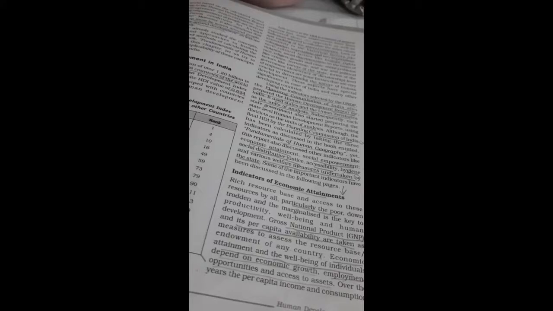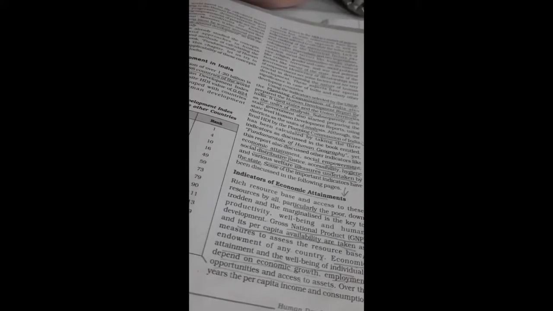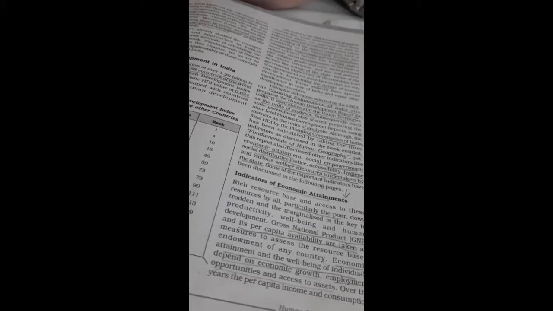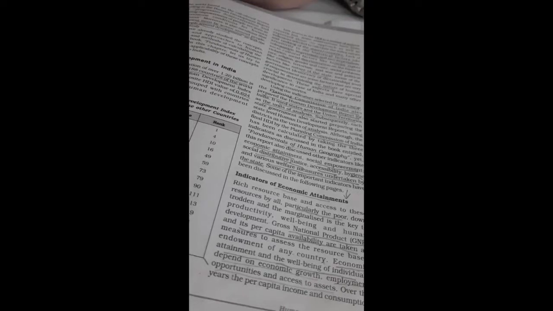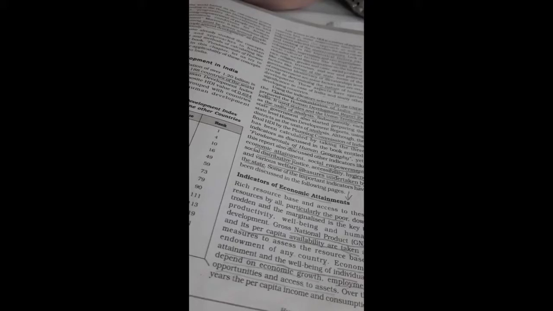So these figures they appear to be very impressive, but when we look to the other side of the picture, when we see the prevalence of poverty, deprivation, malnutrition, illiteracy, and so many different types of problems, and above all, social distributive injustices and large scale regional disparities, then we see that there's so much of difference between the people.